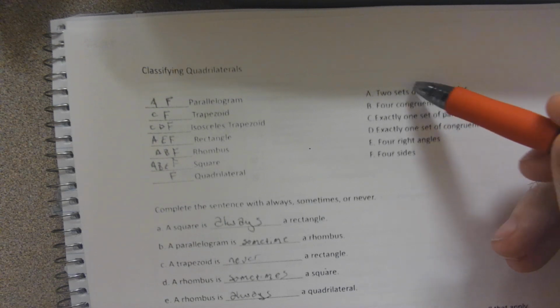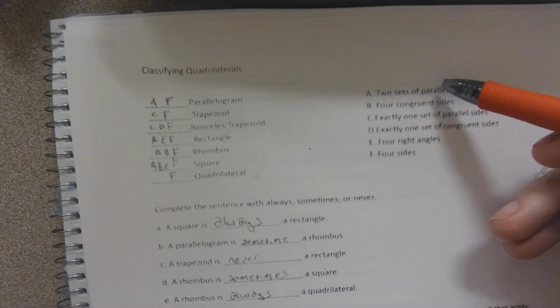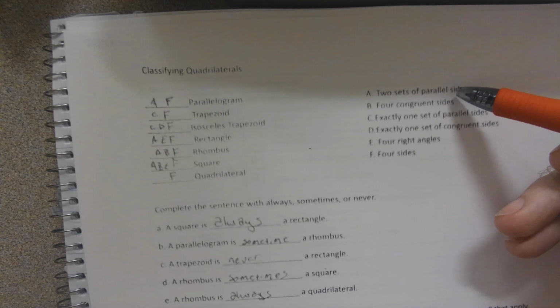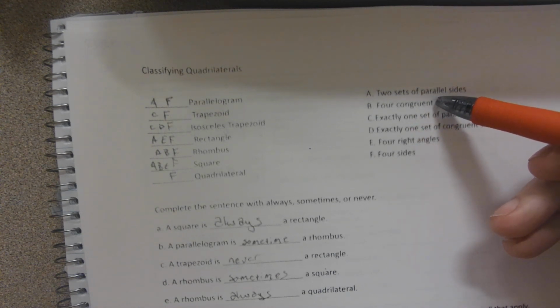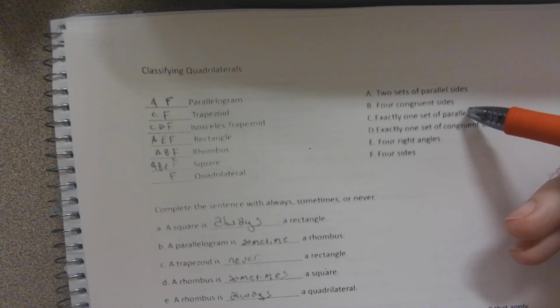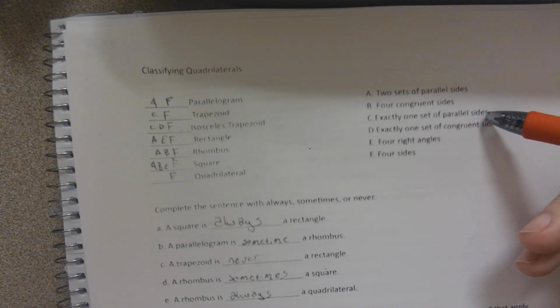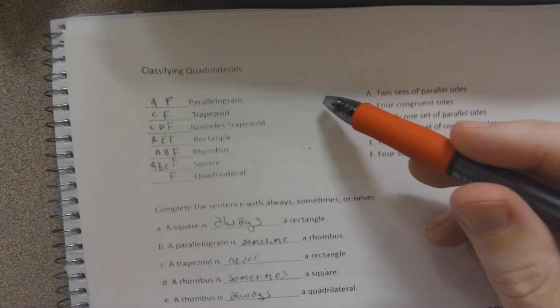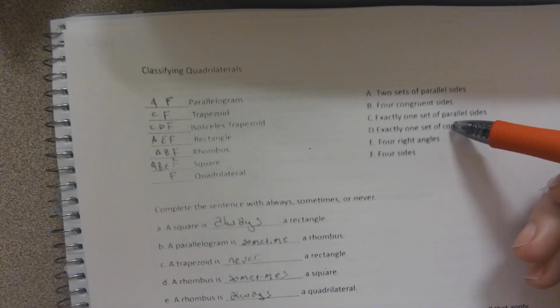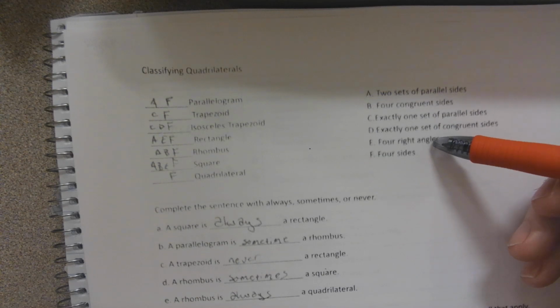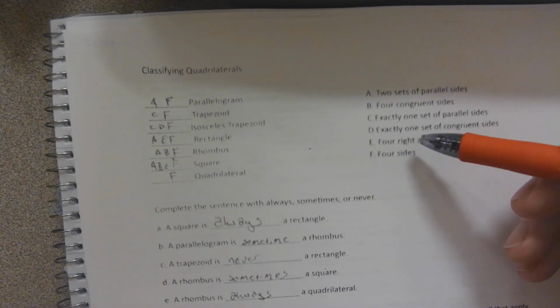Now, for a trapezoid, it does not have two sets of parallel sides. It does not have four congruent sides. Exactly one set of parallel sides? That's true. Basically the top and the bottom are parallel. Exactly one set of congruent sides? Not true. Four right angles? Not true. And then four sides, of course.